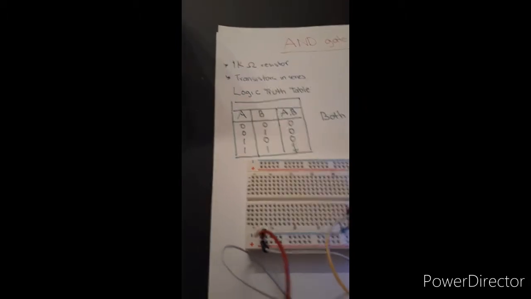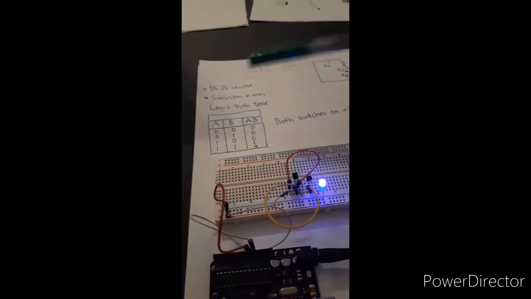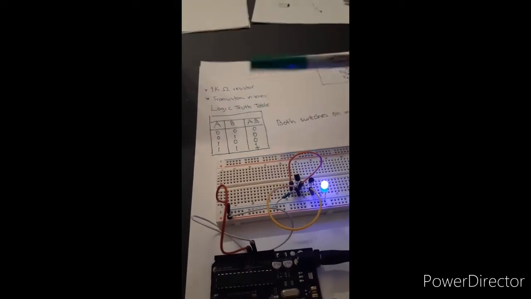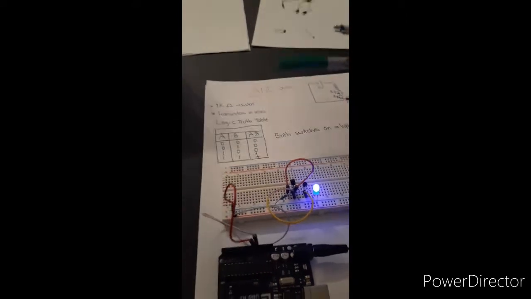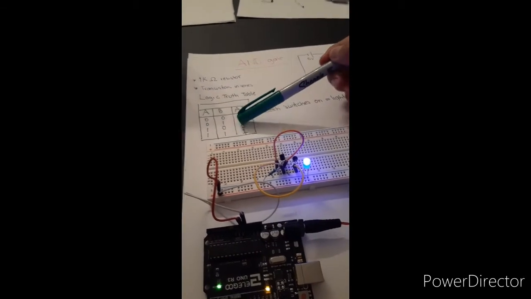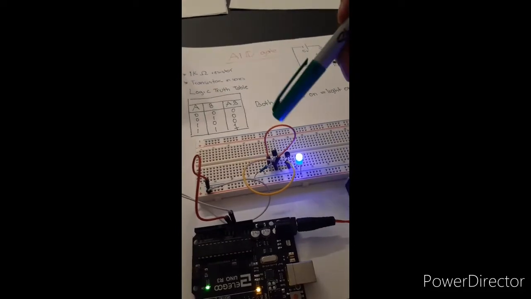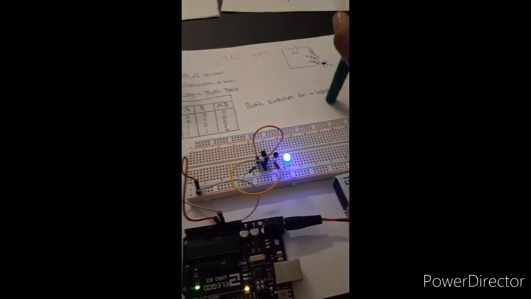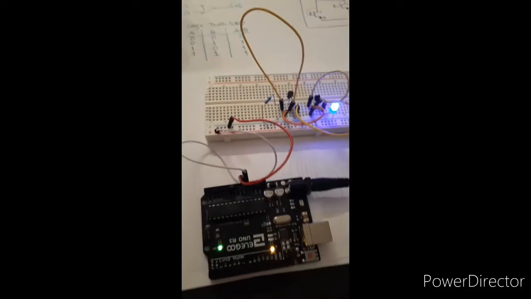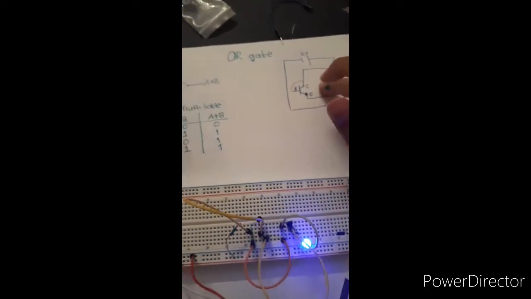Showing here in the logic truth table, if it is off times off, it will be off, and if it is true times true, it will be true. That means when both switches are on, the light will be on. So here we have the circuit diagram.